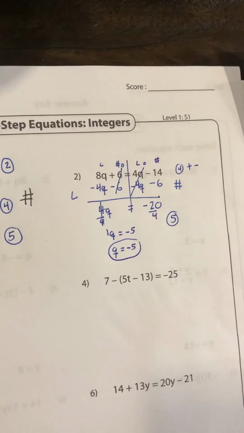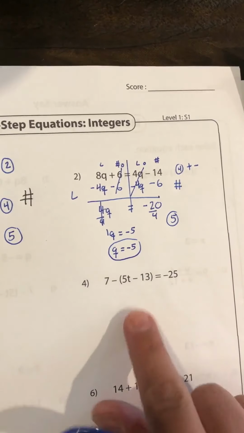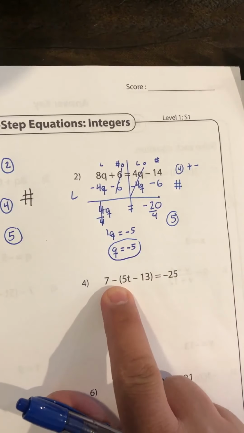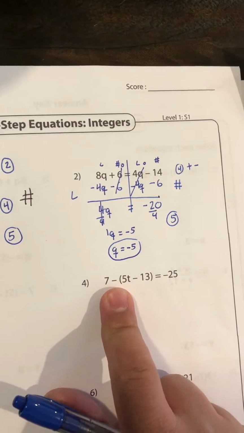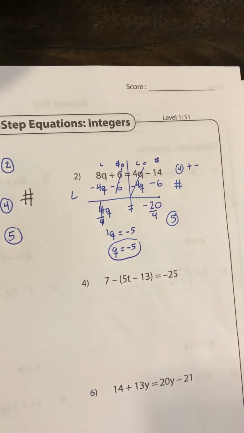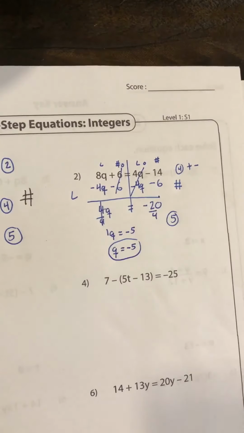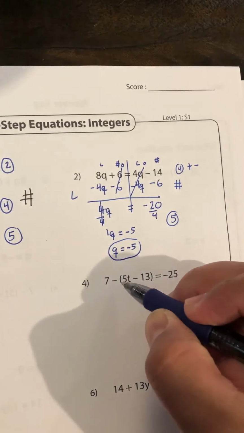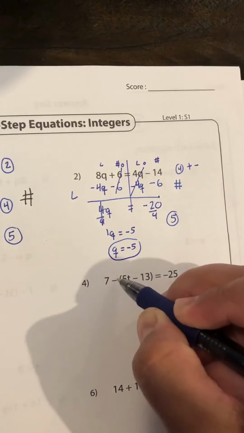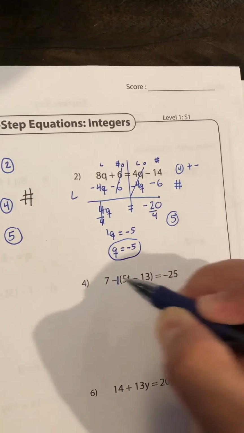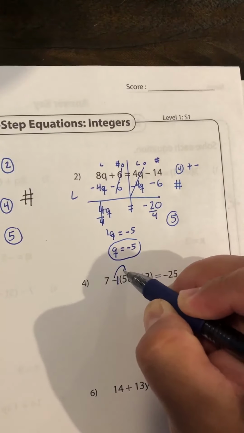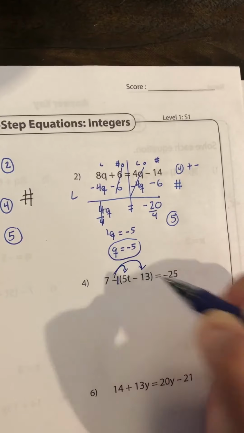Okay. While we're on this side, how about we do number 4? So number 4 can be a little bit tricky. You notice we have parentheses and we have like a number there, but not really. So we're gonna have to do a distribution. It's definitely not a cross multiplication because there's nothing to cross multiply there. So this one, the coefficient to this set here is this negative 1. So it's as if this negative 1, we're multiplying these guys, right?